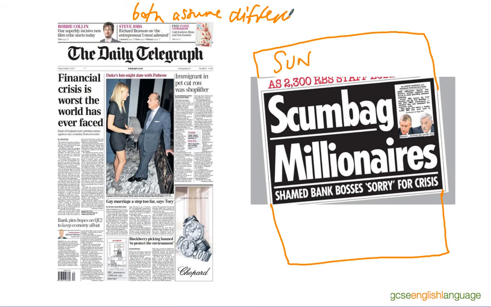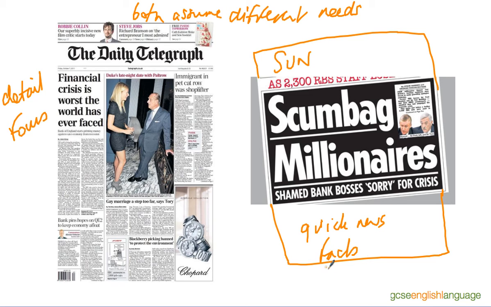different needs. Okay, the needs here are for detail and focus and a longer term view, and the needs here are for quick news and just the facts and a bit of juicy opinion, juicy gossip as well. So this is appealing much more to a very different type of audience to this publication here.